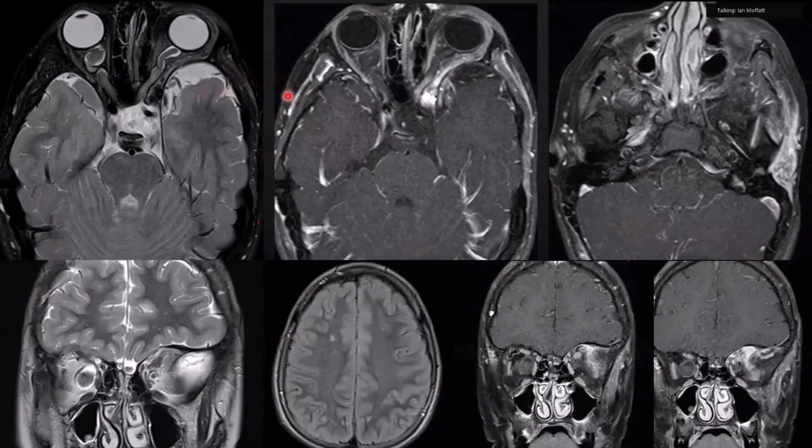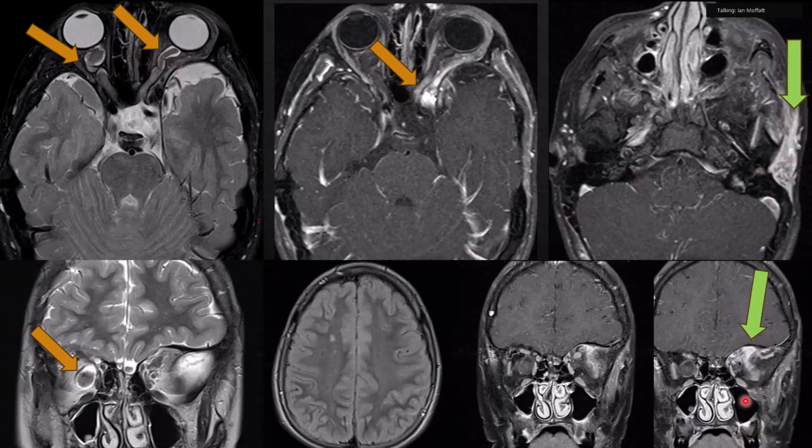So here's one of our cases showing basically the typical features of NF1. This patient has bilateral optic pathway gliomas. You can see enlargement of the optic nerve, heterogeneous with areas of high T2 signal, which demonstrate enhancement. Enlargement of the optic nerve sheath complex as well. The patient also has a diffuse neurofibroma involving the left orbit and temporalis muscle. There are foci of abnormal signal intensity within the cerebral white matter, and the patient also has evidence of sphenoid wing dysplasia.